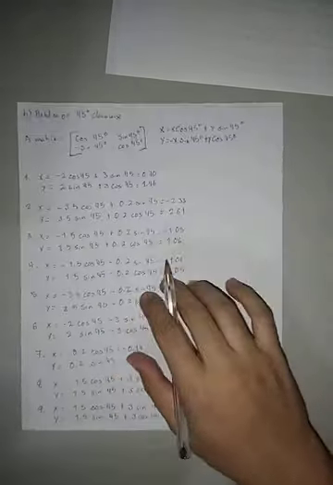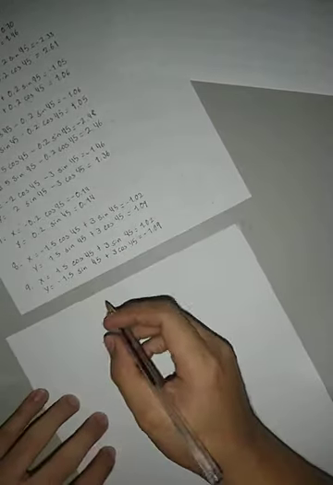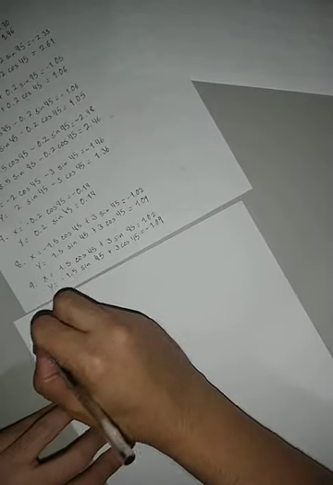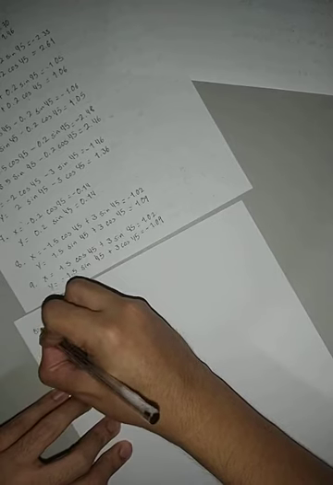So this matrix will be, the first point will be 0, 0.